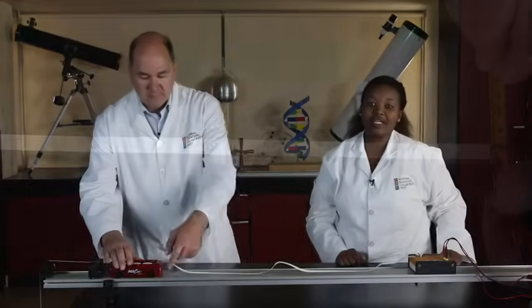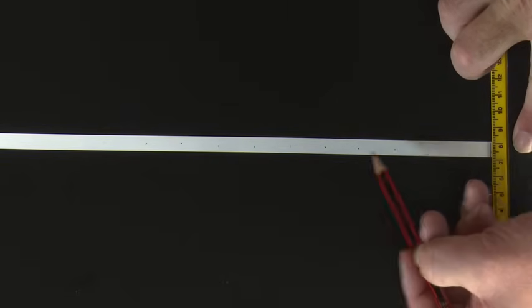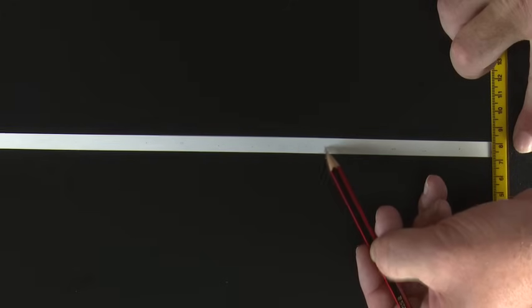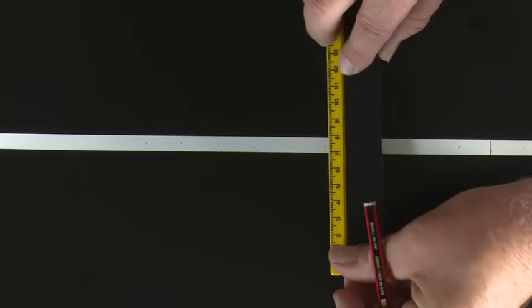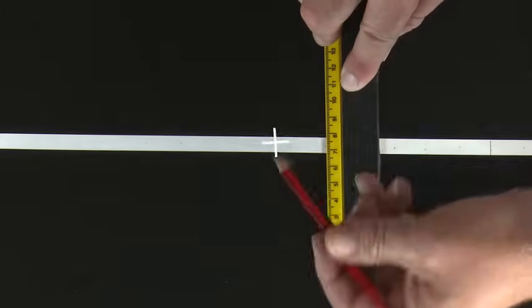We need a ruler and a sharp pencil to mark the segment of the tape. Remember that we're counting 5 gaps between the dots, and we are marking off 3 consecutive segments of 5 dots. Learners, are you ready to record these results?